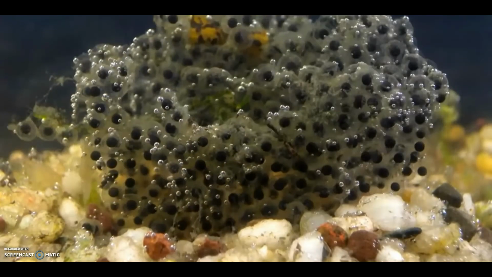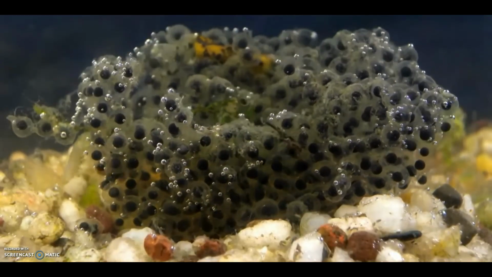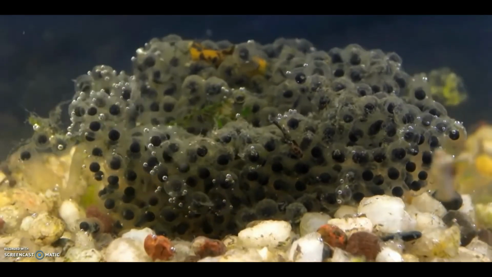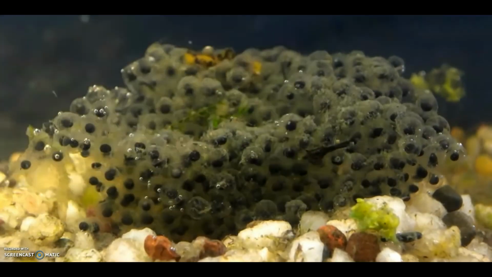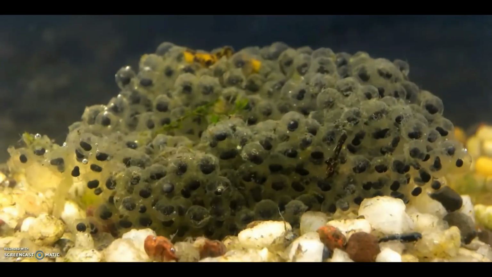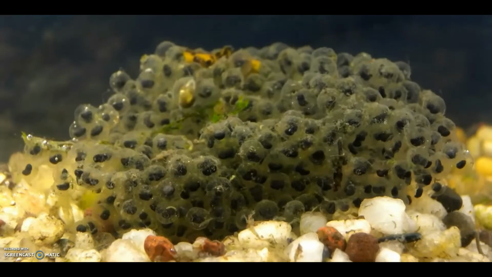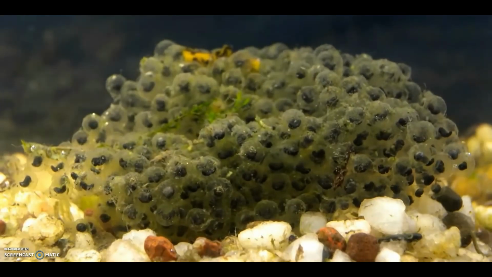This is the frog spawn, or the jelly-like substance that's actually hundreds of eggs, those tiny black embryos. You can see them moving around inside the eggs a little bit.